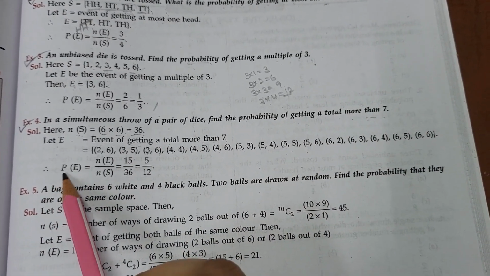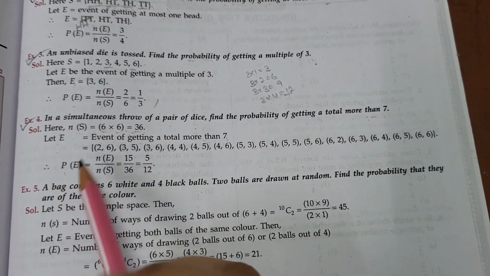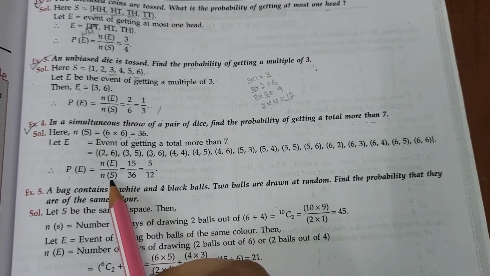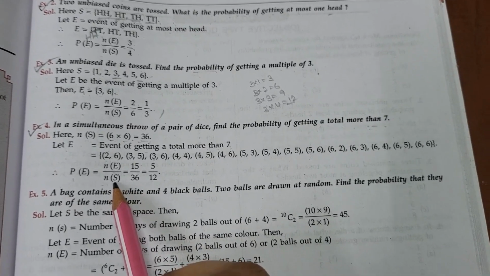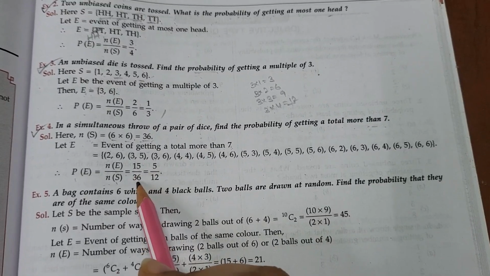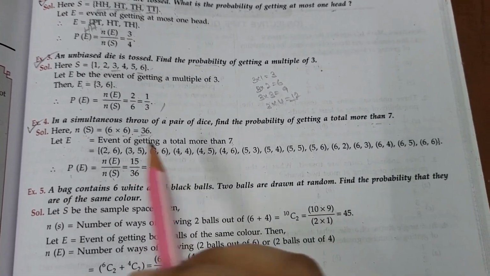So what is the probability of the event that is required? Total number of elements in E by total number of elements in the sample space, which is 36. So 15 by 36 is 5 by 12.